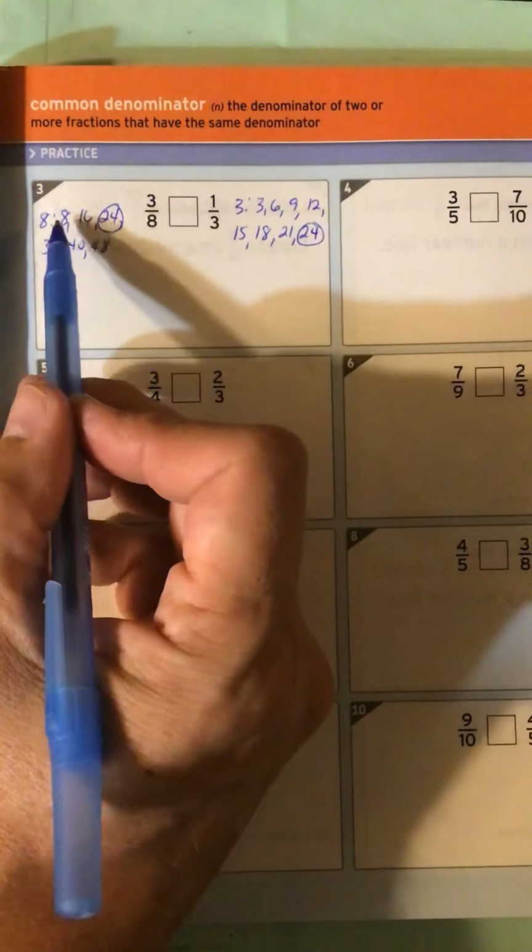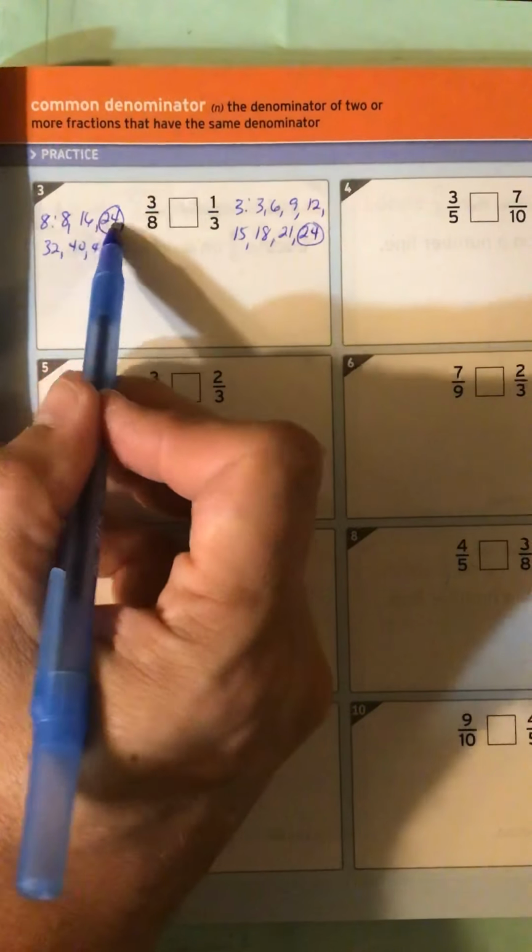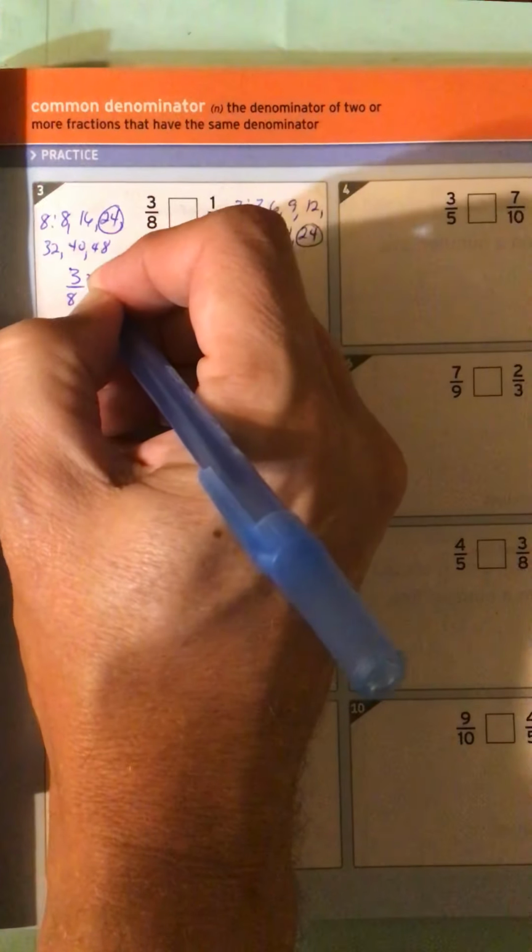Okay. For 3/8, it took 1, 2, 3 multiples to get the 8 to the common denominator. So we'll take 3/8 and multiply both parts by 3, and we get 9/24.